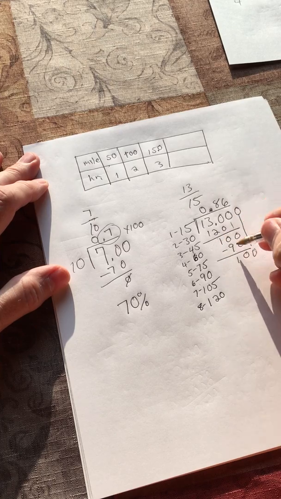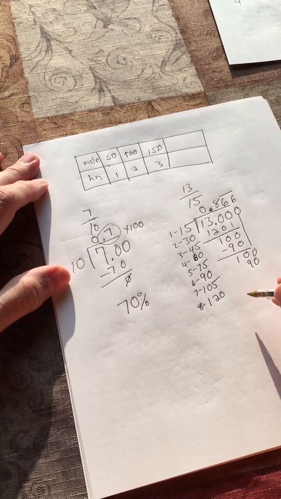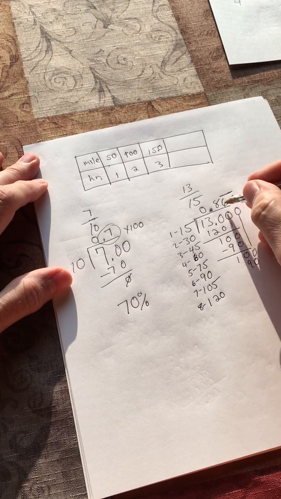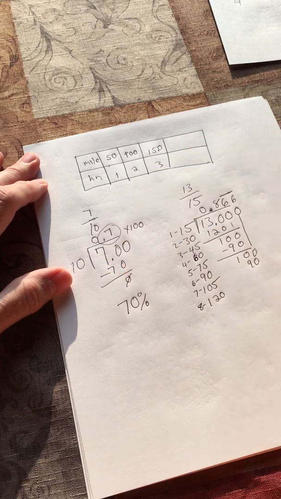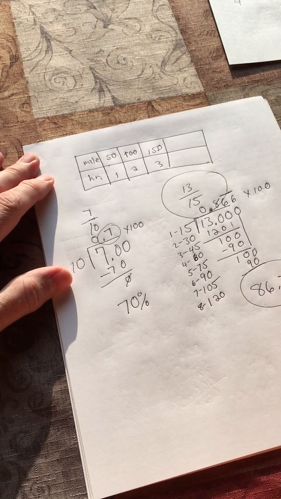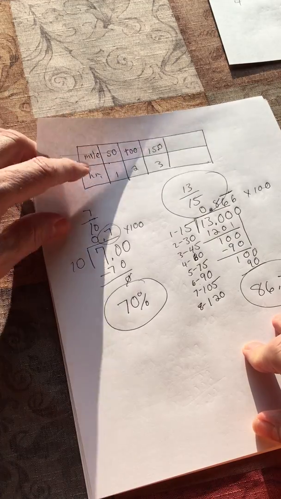Because this is just going to keep being a 10 minus 90, or 100 minus 90, and it's just going to keep being. So we have 0.866 repeating. That's what that line means. That bar over the 6s there means that 6 is just going to keep going on and on and on. Okay? So when we multiply that by 100, we're going to end up with 86.66% repeating. So which quiz did you do better on? Well, this one here, of course, because you got 86% here and only 70% on that one. Okay, so that's one way we can use our percents to our advantage.